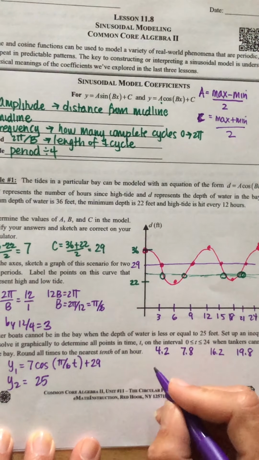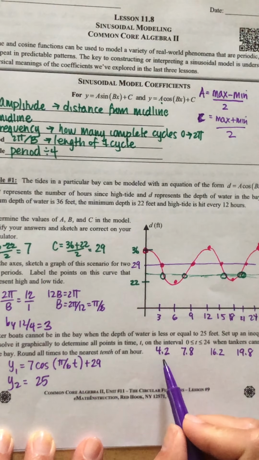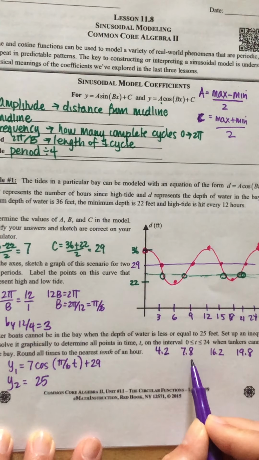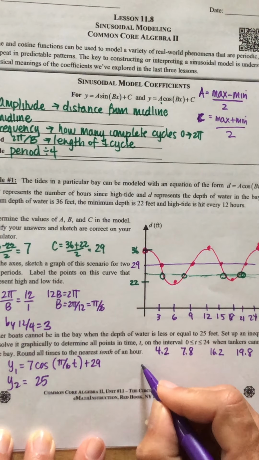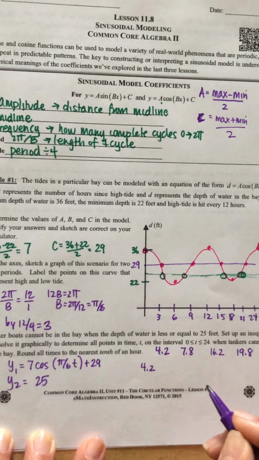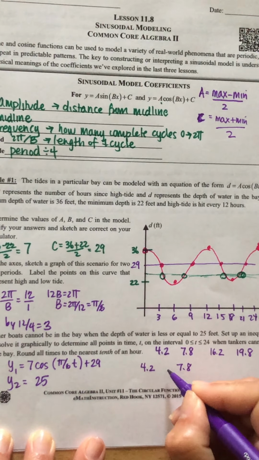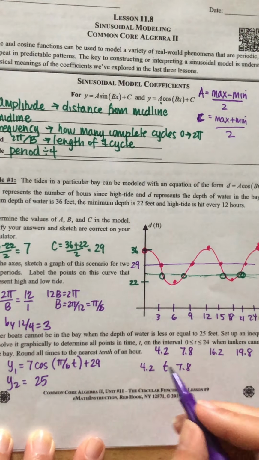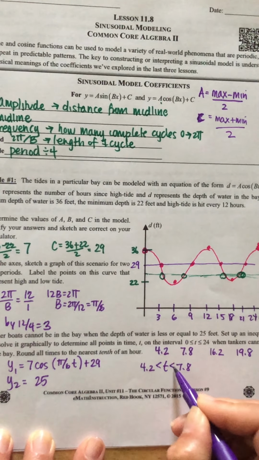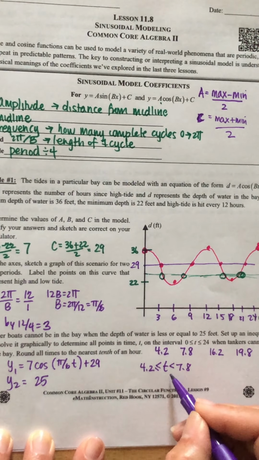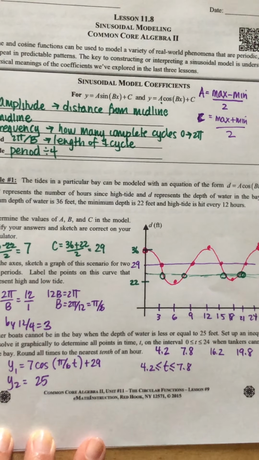All right, so tanker cannot be in the water from 4.2 hours into the cycle all the way to 7.8 hours in. So remember, when you write up your inequality, low end, high end, we're going to put the t in between, point to the left, point to the left. It does include it because it says less than or equal to. So that's your first interval.